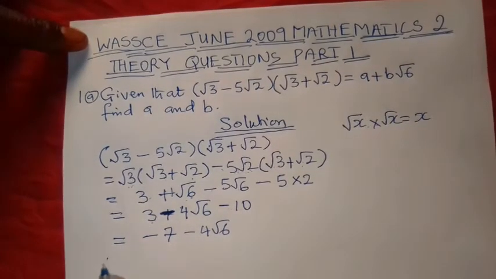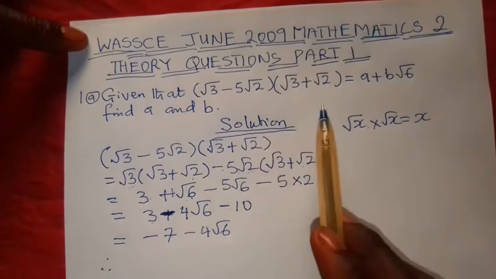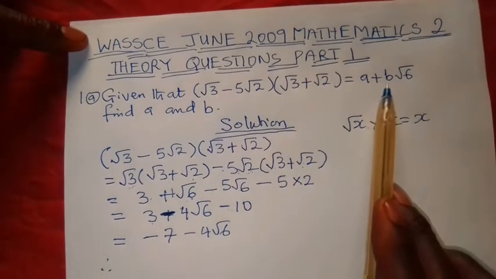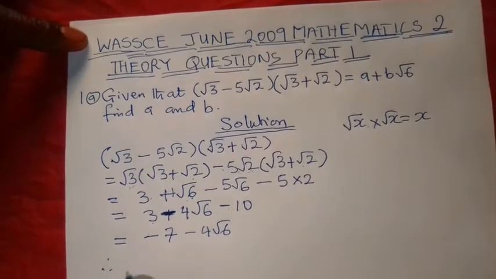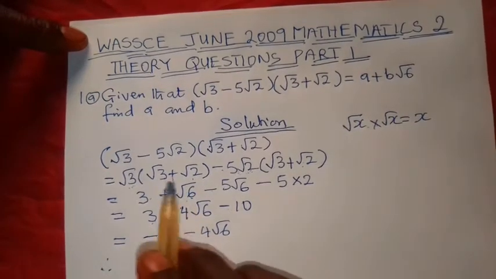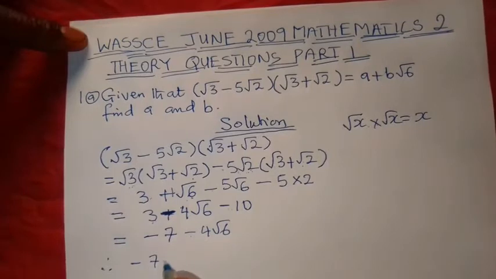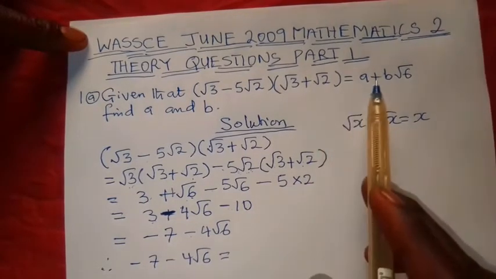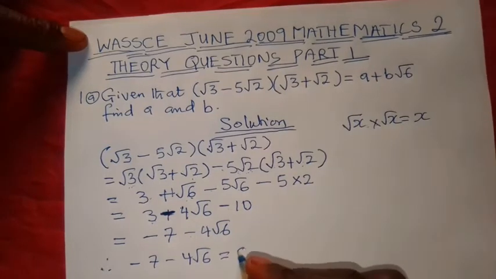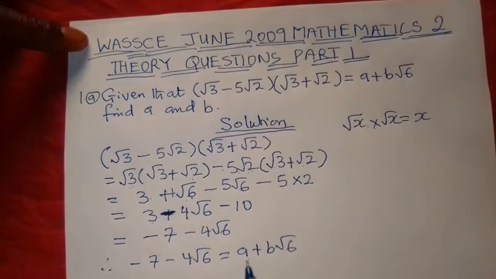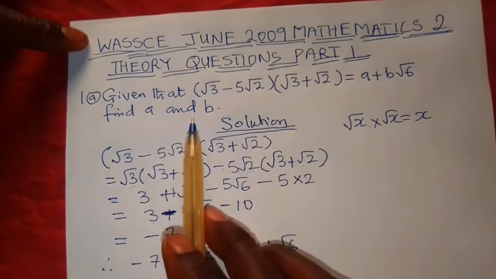Then we can conclude, because if you come back to the question, you will see that when we multiply this, the result must equal a plus b√6. So minus 7 minus 4√6 equals, according to the question, a plus b√6.